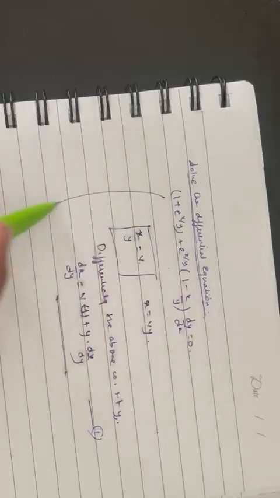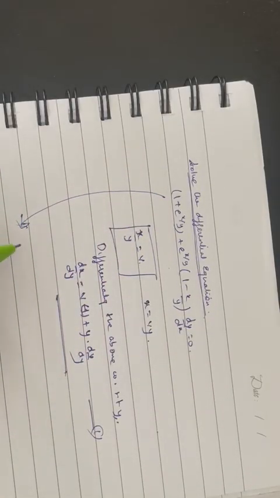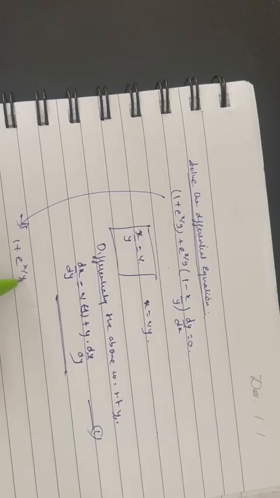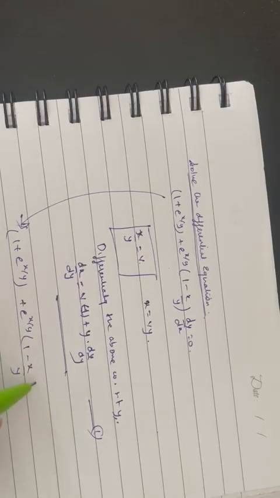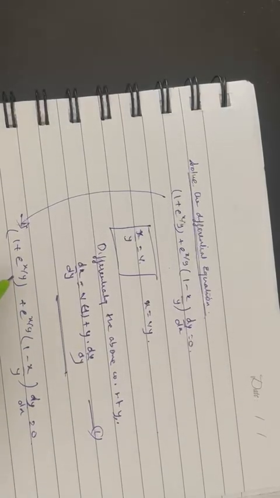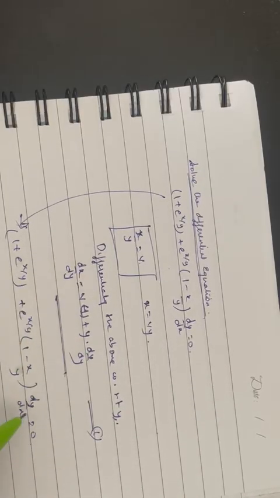Now coming back to this main question: 1 plus e^(x/y) plus e^(x/y) into (1 minus x/y) dy by dx equals 0. Now this can be done by substituting x upon y as v, and putting dx by dy here, instead of dy by dx.